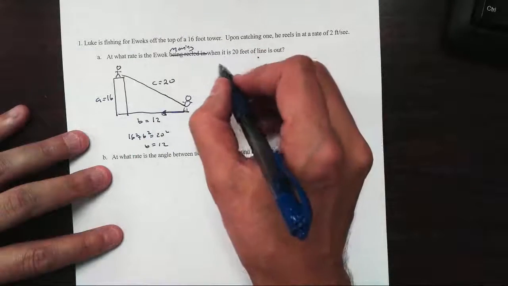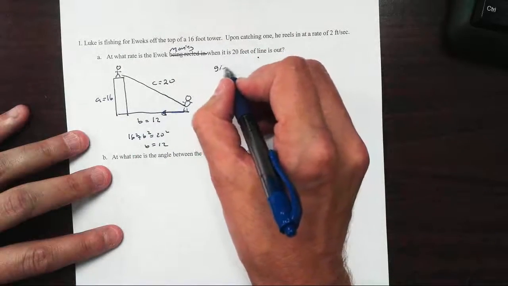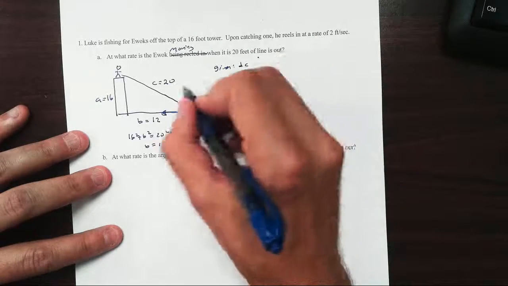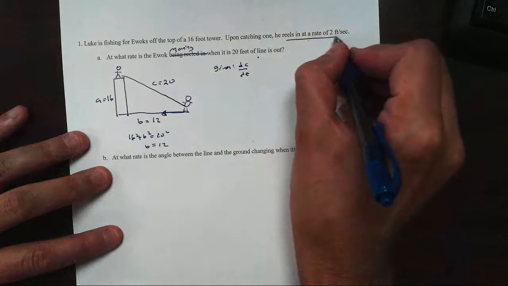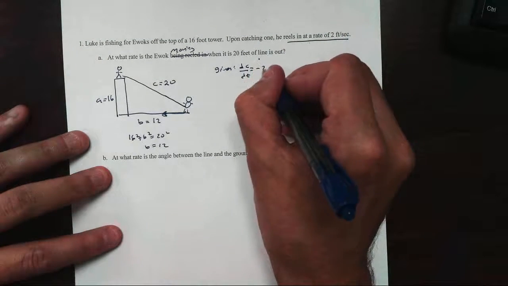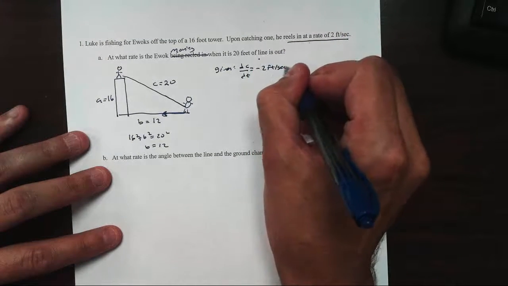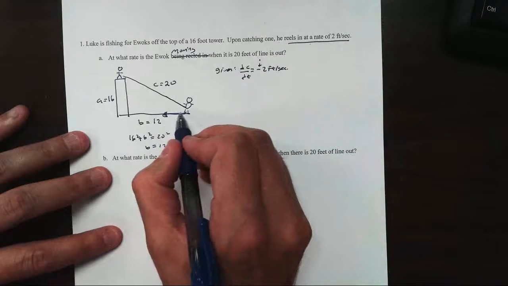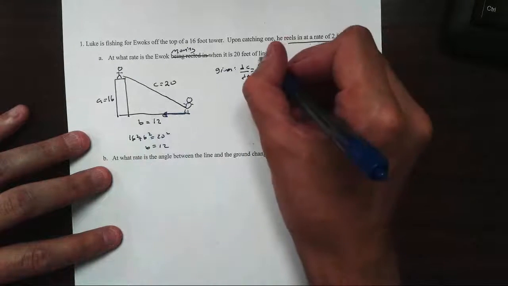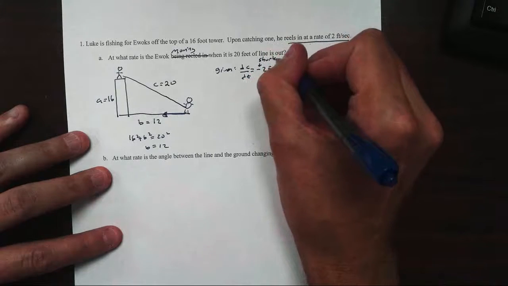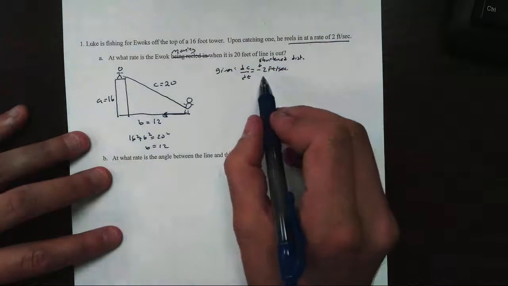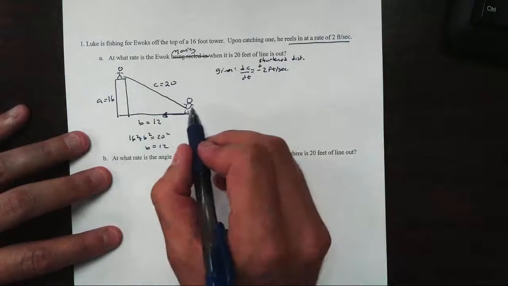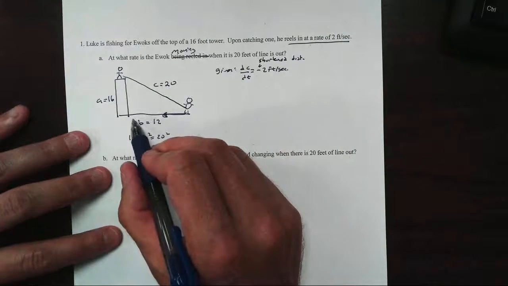So what they're asking me to find, they've given me dc dt. That's how fast we're moving. And it's going to be a negative 2 feet per second. It's negative because the distance is being shortened. As the ewok is moving closer, the distance is getting shorter. So the negative there tells me that the ewok is heading towards the tower.